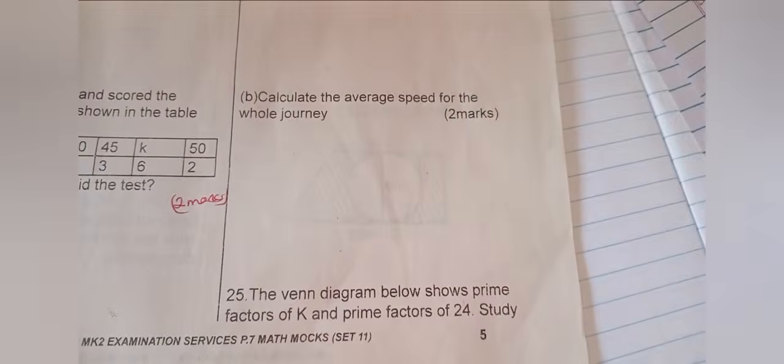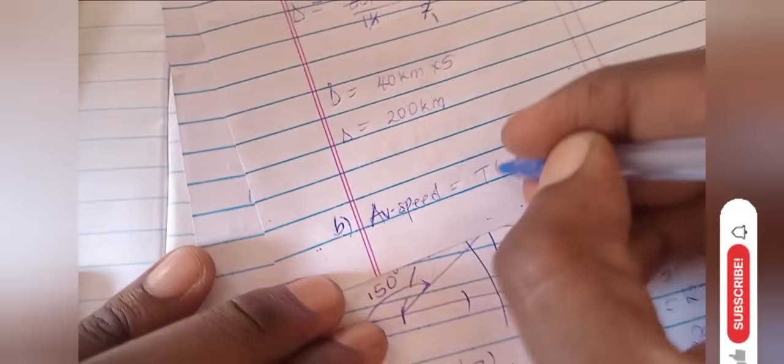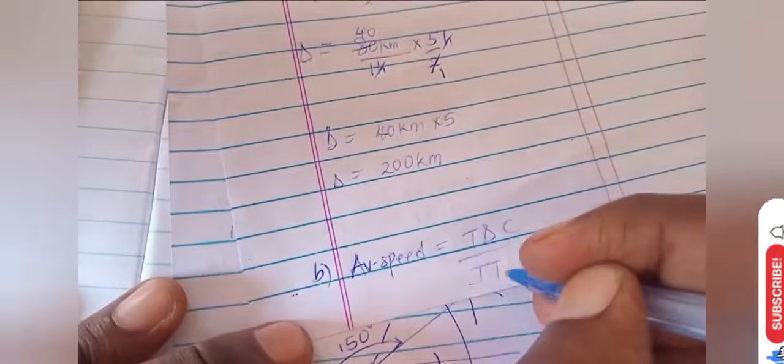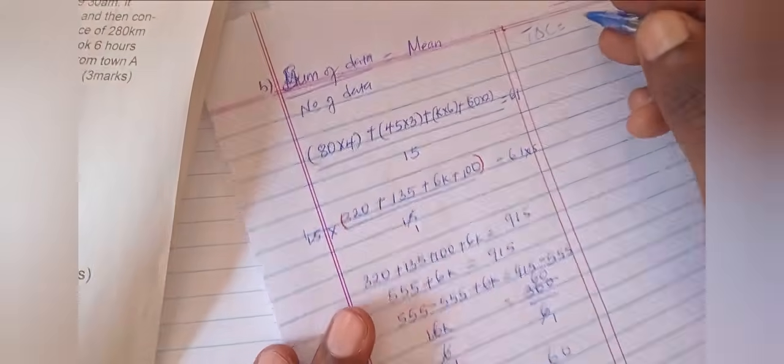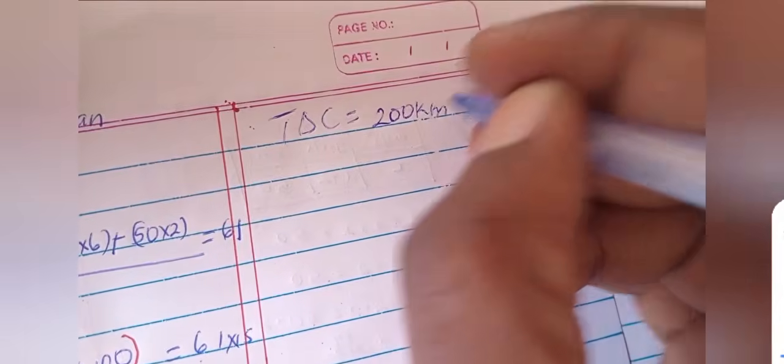Part B, it says calculate average speed for the whole journey. Average speed is equal to total distance covered out of total time taken. Total distance covered equals the distance from A to B, which is 200 kilometers, plus the distance from B to C, which is 280 kilometers.